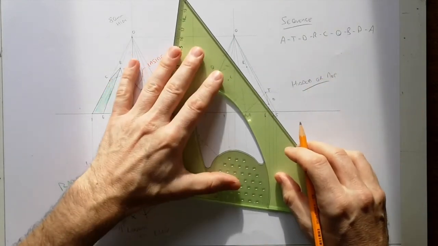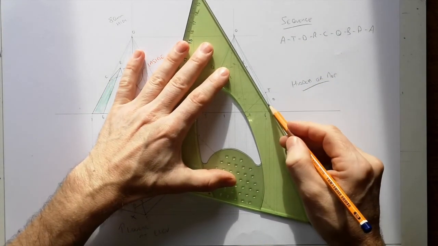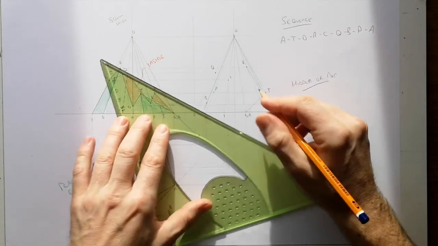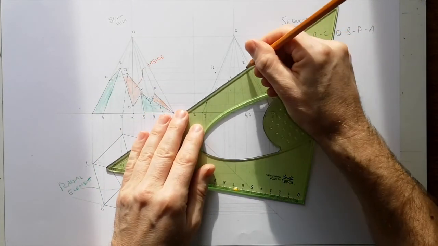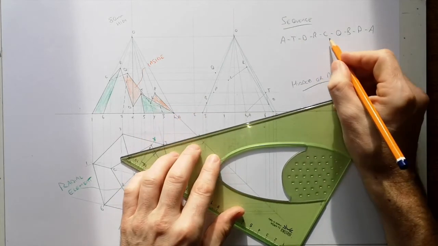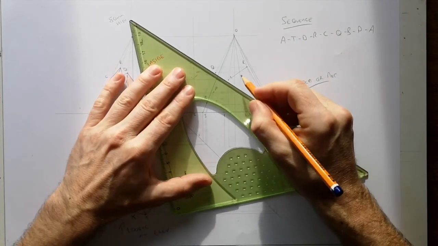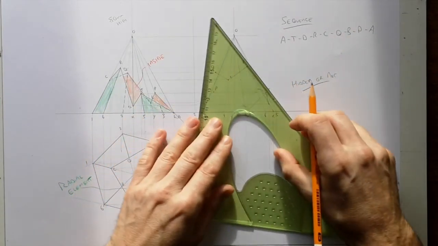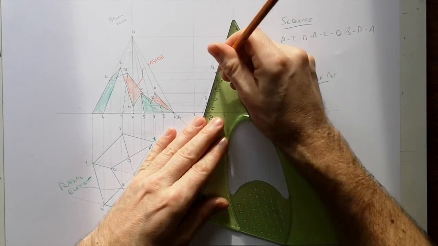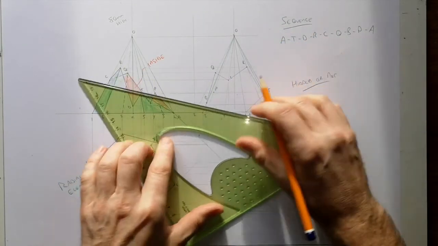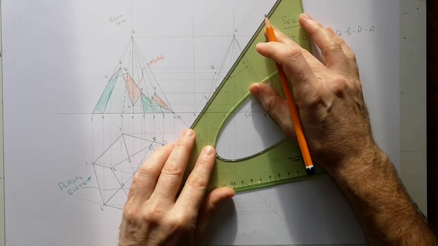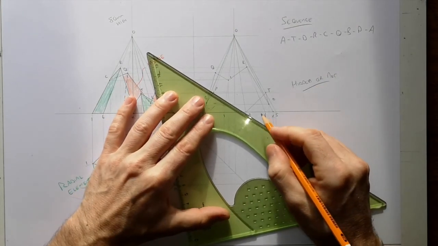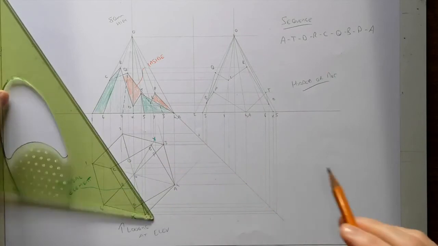Or, what a shape this thing is. Okay, C. Q. B. To P. And back to A. Well, fun times. Now, how do we begin to solve this kind of guy?